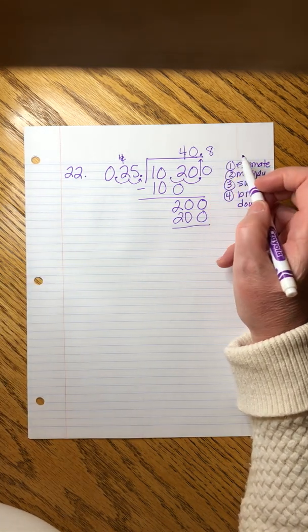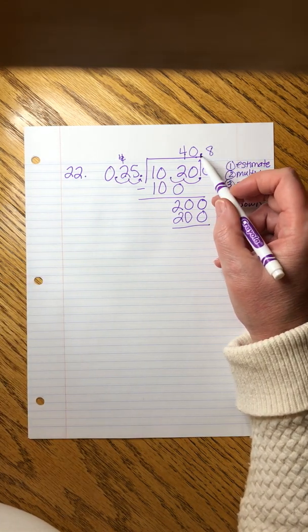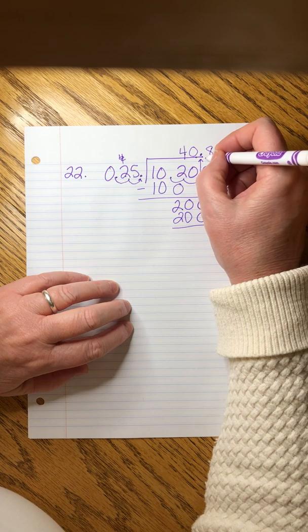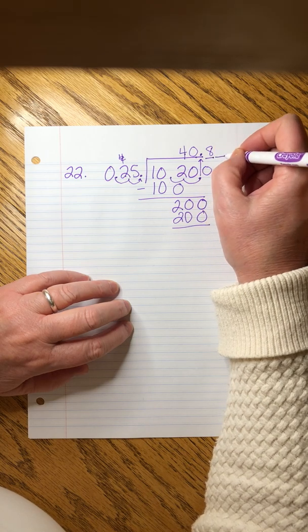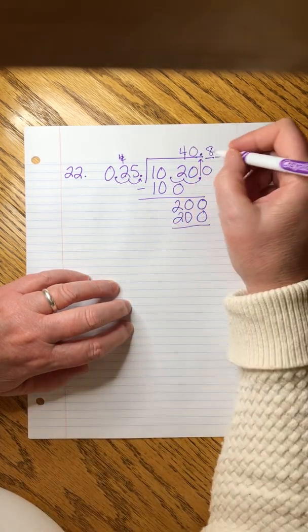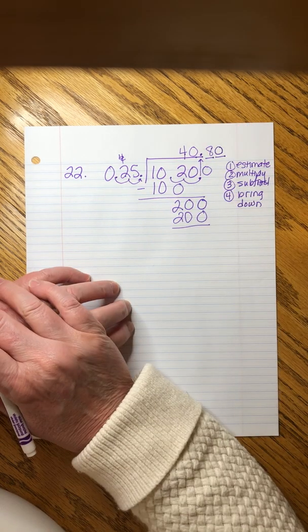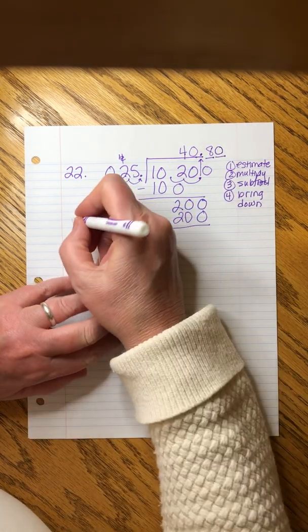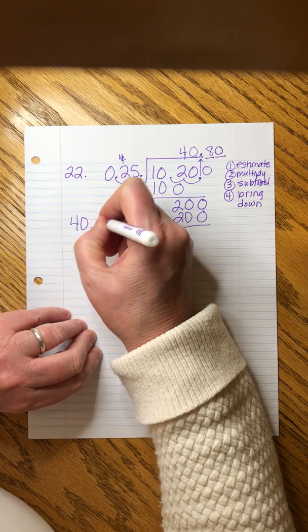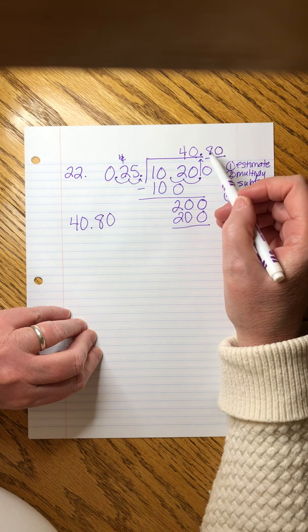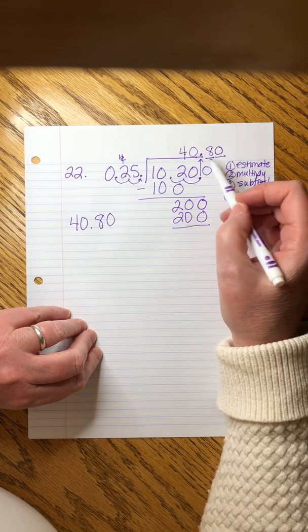Now, the only problem is, I think the instructions told us to round to the nearest hundredth, and there's the tenths, that's the hundredths. So since we don't have a digit there, but we're supposed to have a digit there, we can add the 0. So our final answer is 40.80. Remember, we never say "forty point eighty" because 80 is a completely different number.